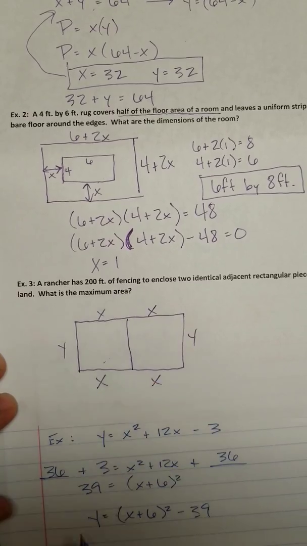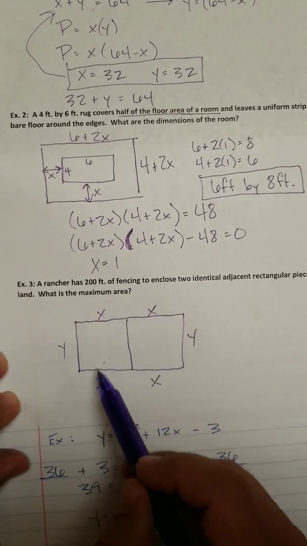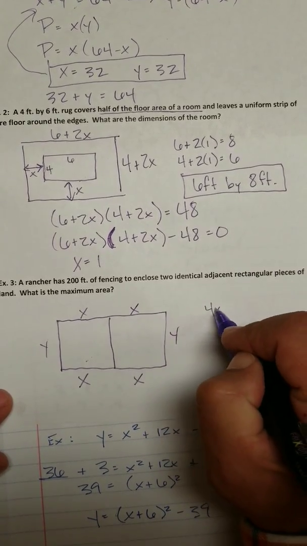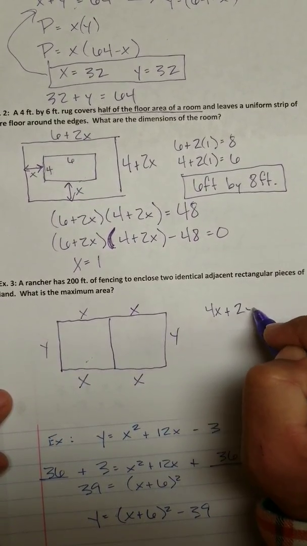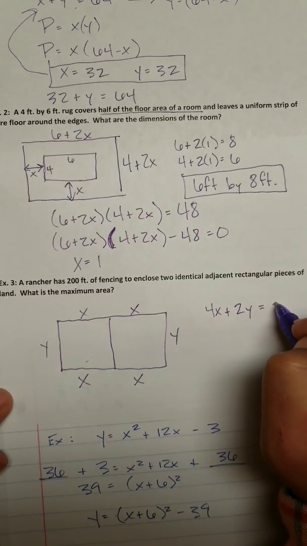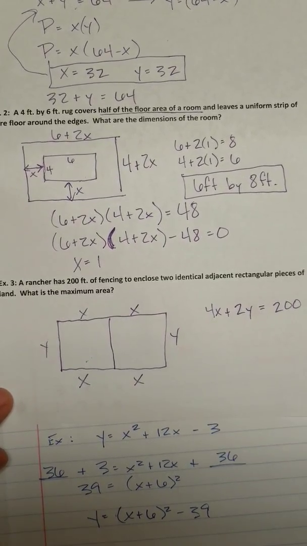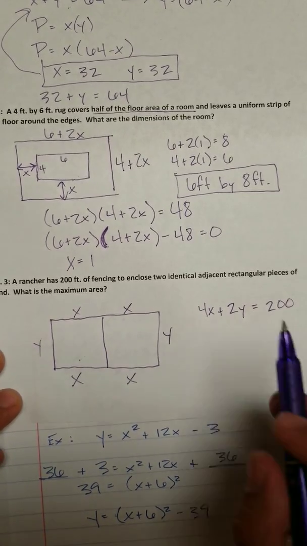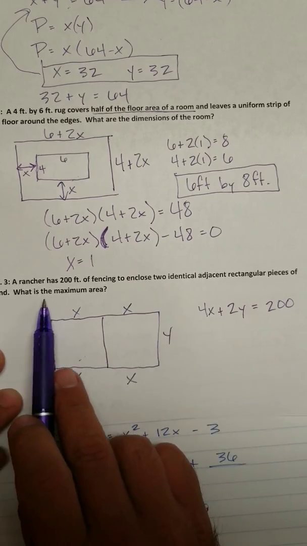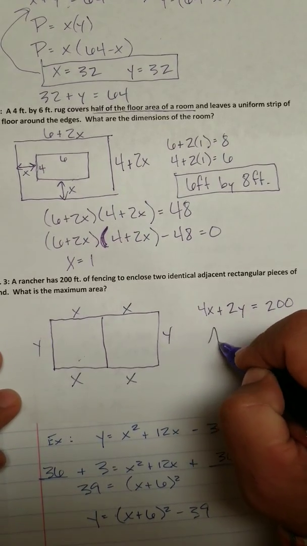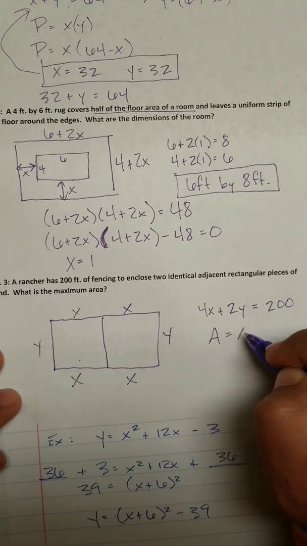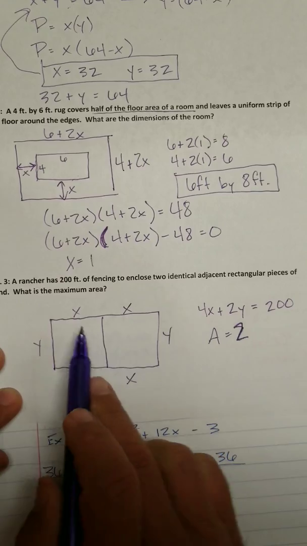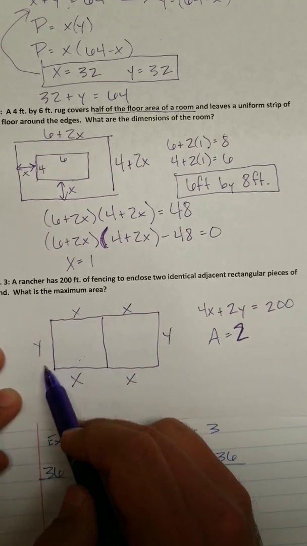So we have 200 feet of fencing, so we can say 4x plus 2y is 200. Okay? And then let's see here. What is the maximum area? So we're also dealing with area, which would be, let's see here, 2x, right? One side right here is 2x times y.